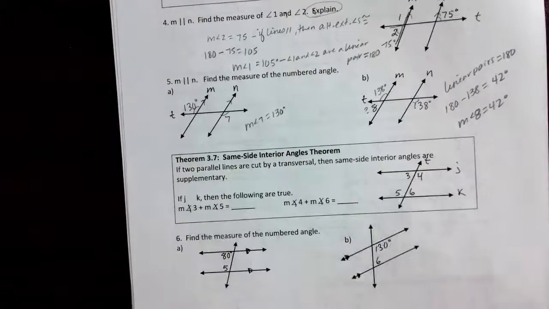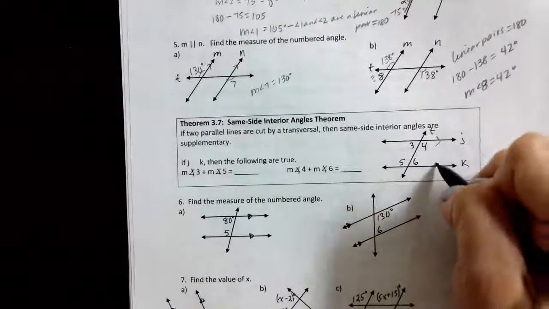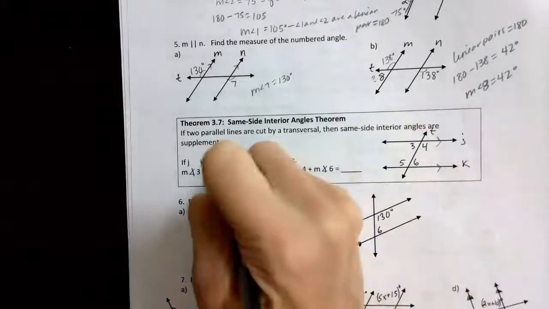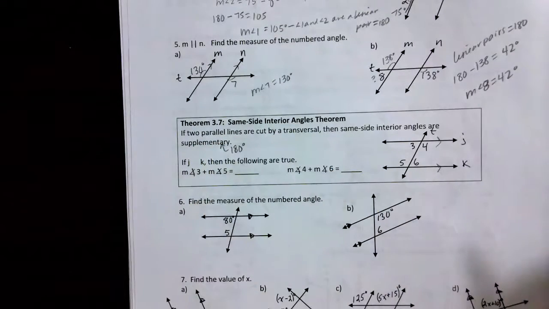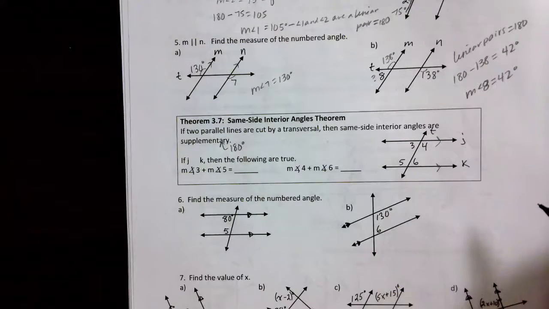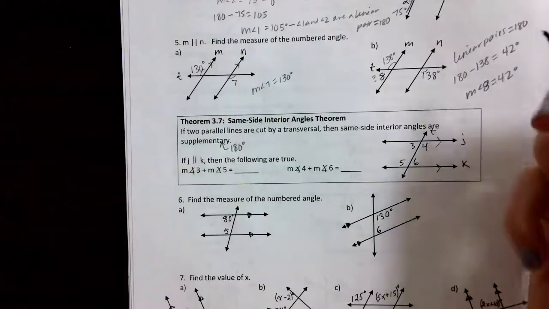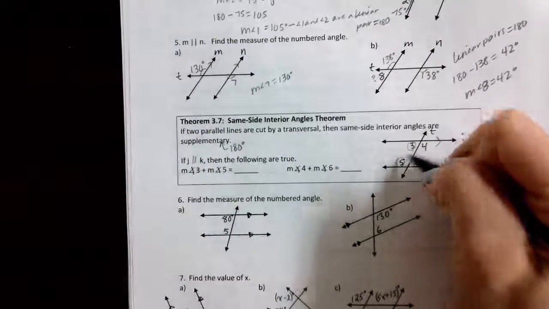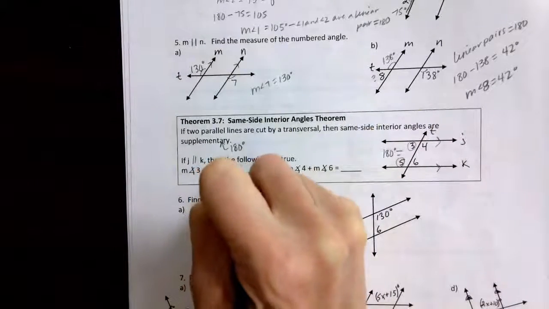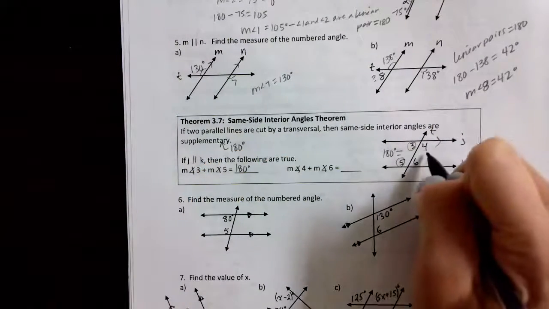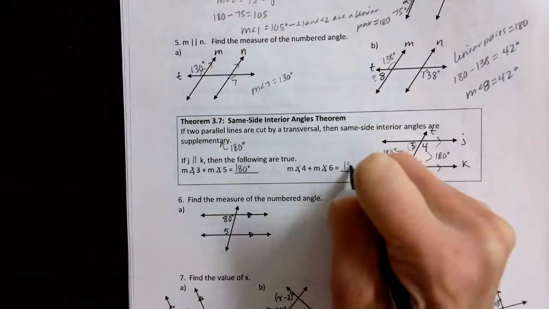Next it says if two parallel lines are cut by a transversal, then the same side interior angles are supplementary. Supplementary means that they equal to 180. So this pair is a little bit different than the others. If J is parallel to K, then the following must be true. Angle 3 and angle 5 are on the same side interior. I call them same side interior, which means they are supplementary. Angle 4 and angle 6 are same side interior. They are supplementary. They equal to 180.